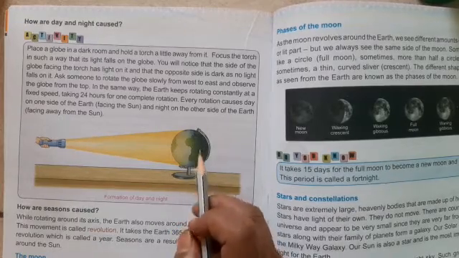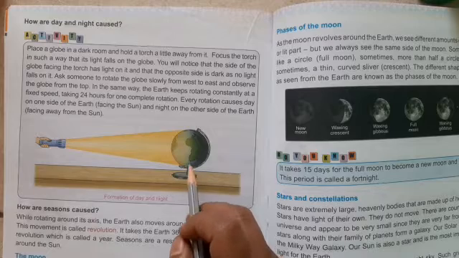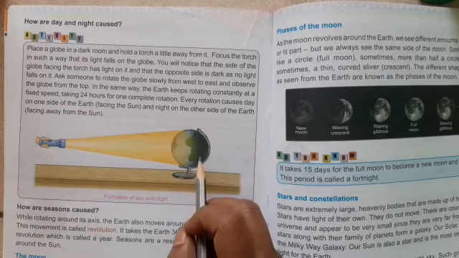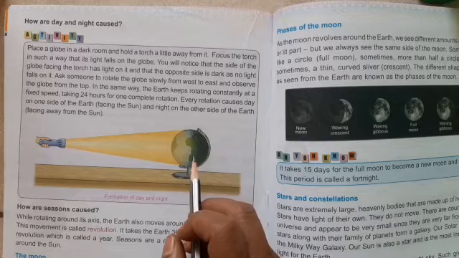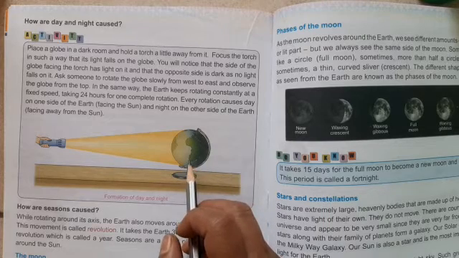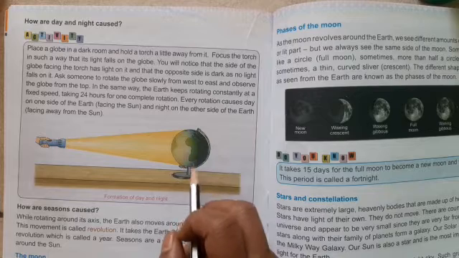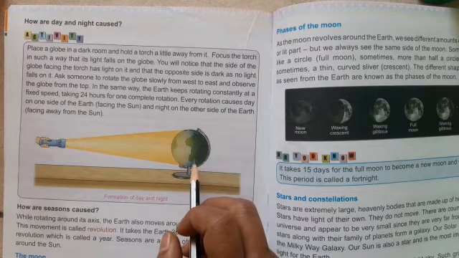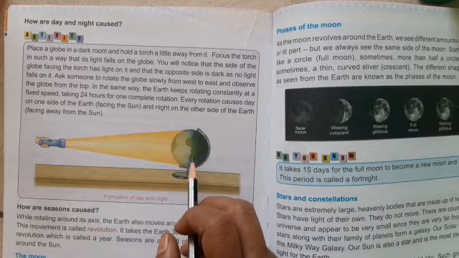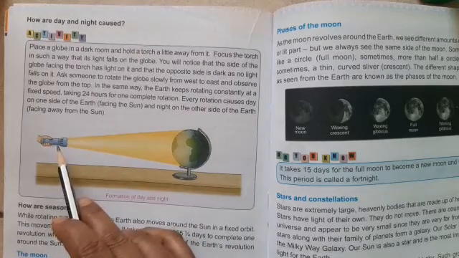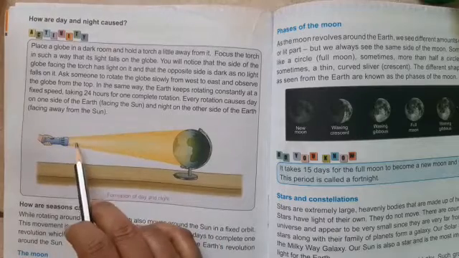Take one globe and place that globe in a dark room. Place it in a dark room and hold a torch a little away from it.